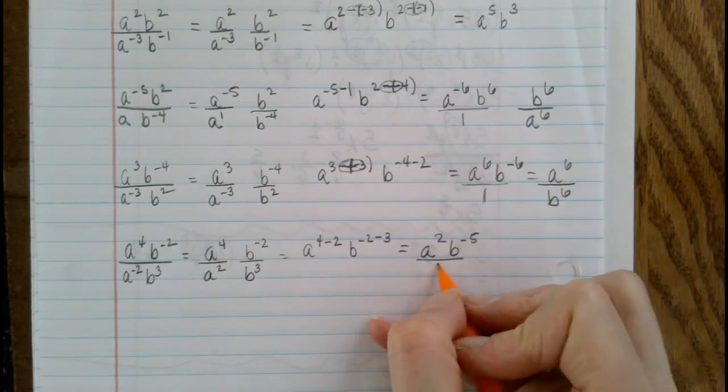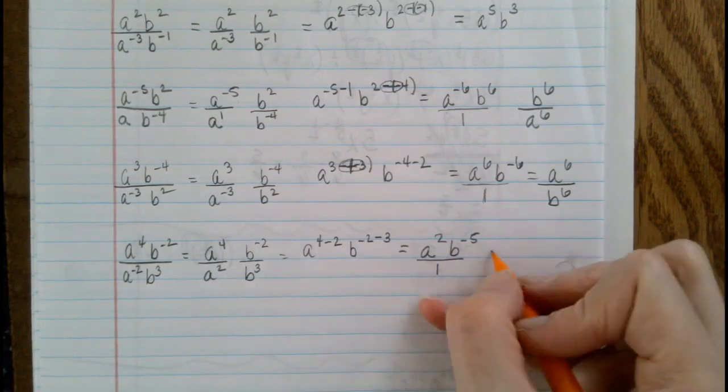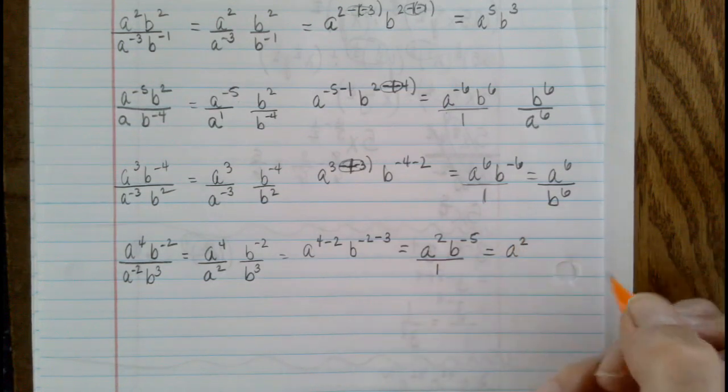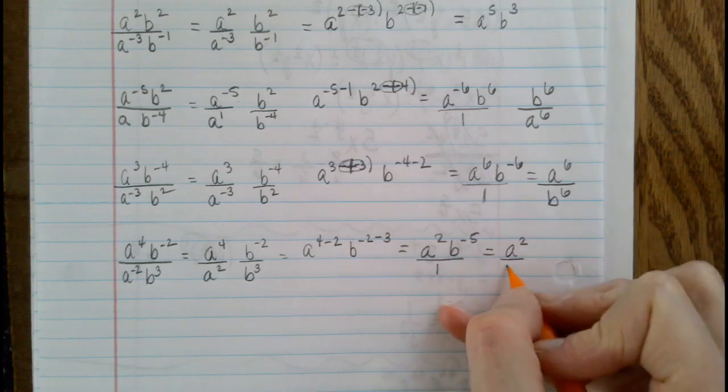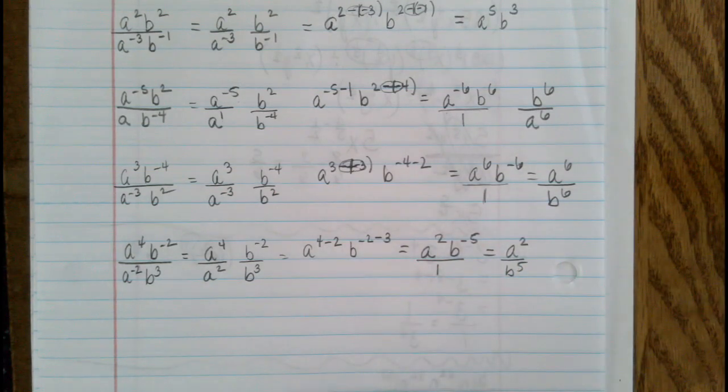And once again, we can think of this as a fraction. The a squared is not going to move because it has a positive exponent, but b to the negative 5, we're going to flip and change the sign on the exponent. So it's a squared over b to the 5th.